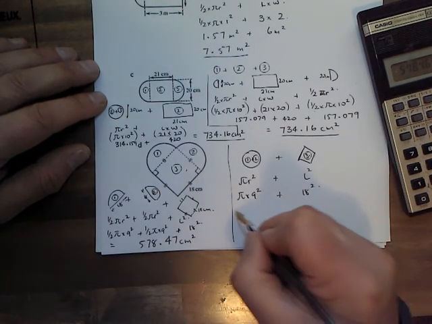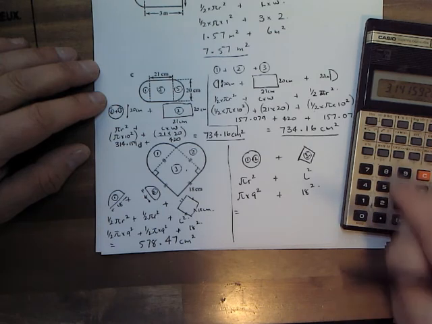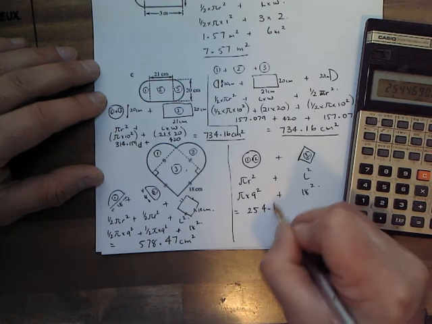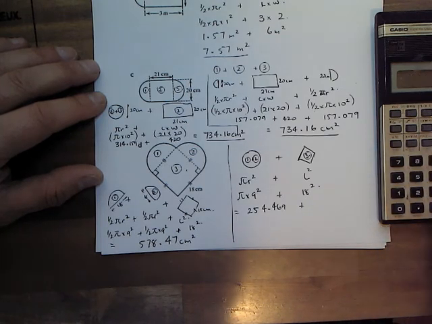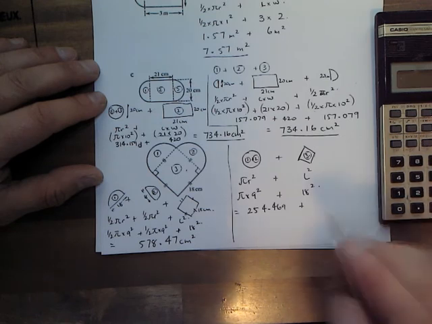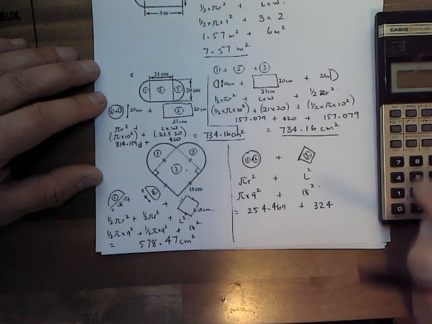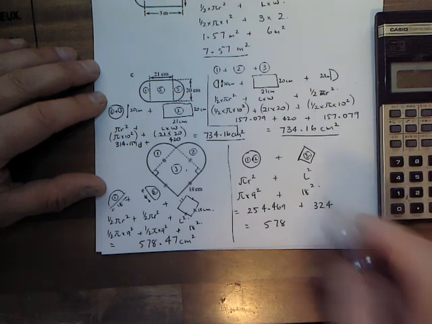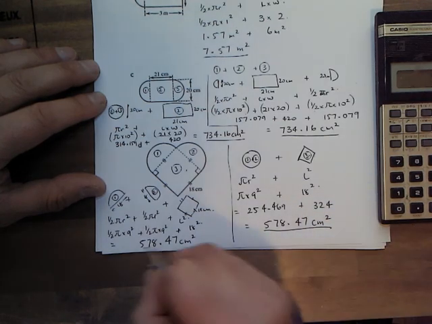Using our calculator, pi times 9 squared, 254.469 plus 18 squared, 324, add the two together, gives us a total of 578.47 centimetres square. Obviously they're both the same answer because I just used different techniques.